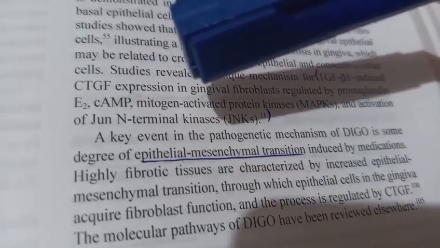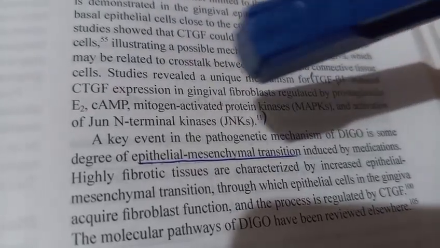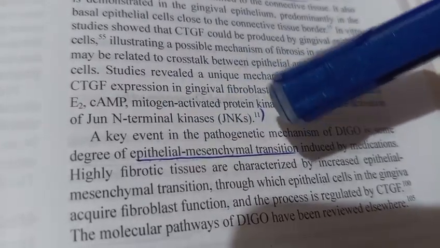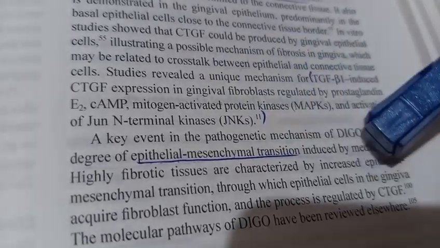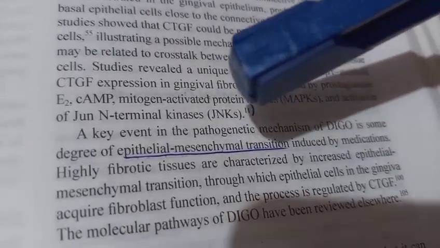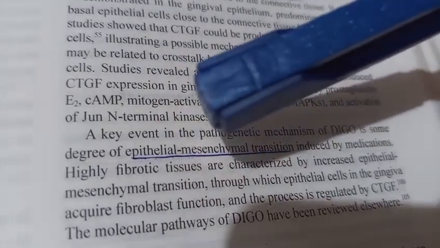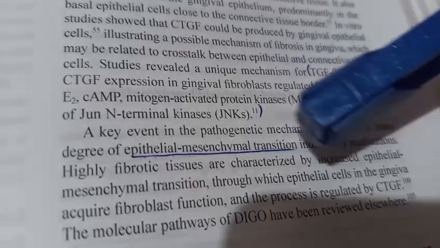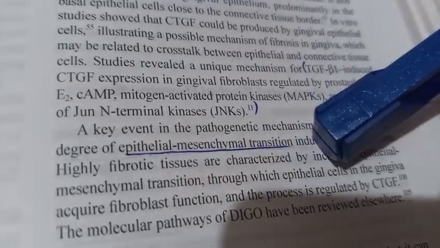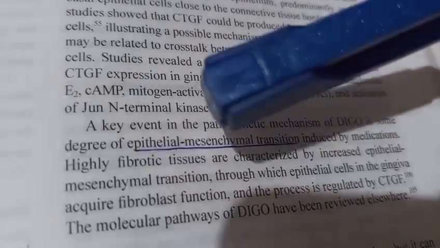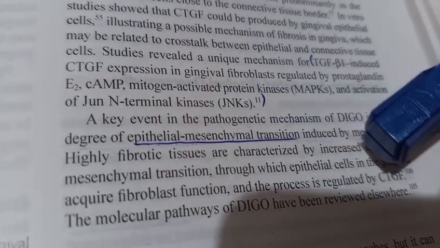A key event in the pathogenic mechanism of drug-induced gingival overgrowth is some degree of epithelial mesenchymal transition. It means that the epithelium and connective tissue are both responsible. Highly fibrotic tissues are characterized by increased epithelial mesenchymal transition, so epithelial cells in the gingiva also acquire fibroblast function, and this process is also regulated by connective tissue growth factor.